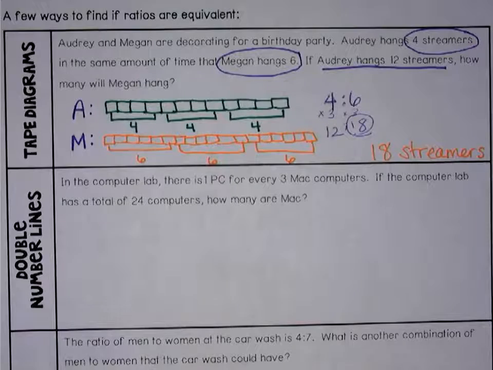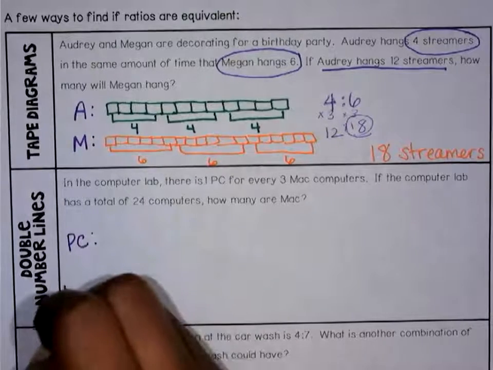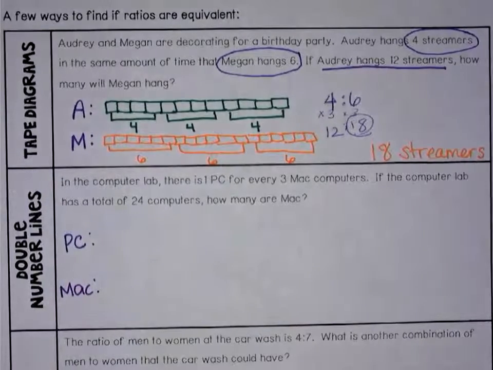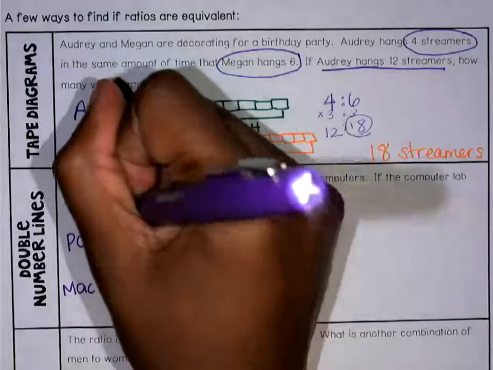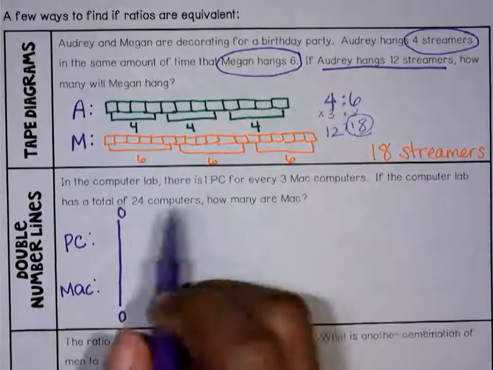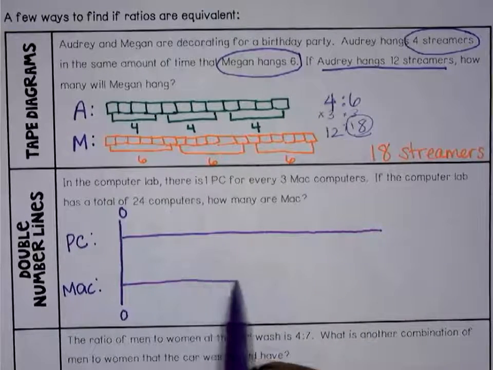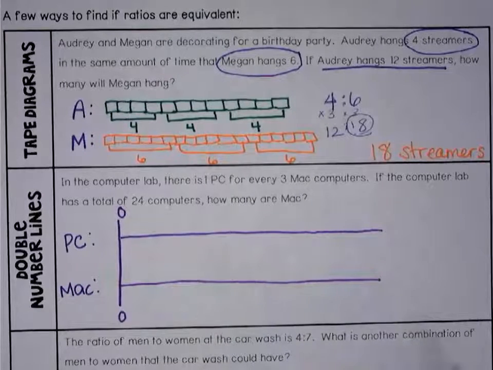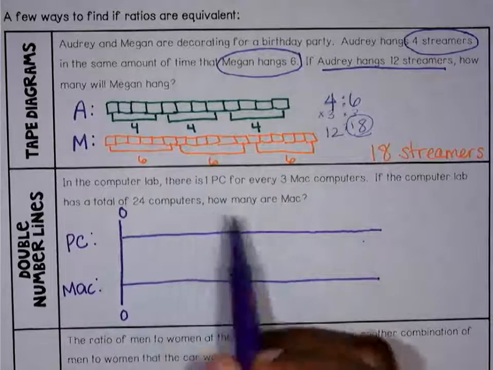All right. So to start off with our double number line, I'm going to label it PC and Mac computers. I'm going to draw this long line right here, and that represents 0. That's where we're starting off. So there's going to be a line for PC and a line for Mac. It's exactly what it's saying it is, a double number line. All right, so you have to figure out how many Macs there were with 24 computers.